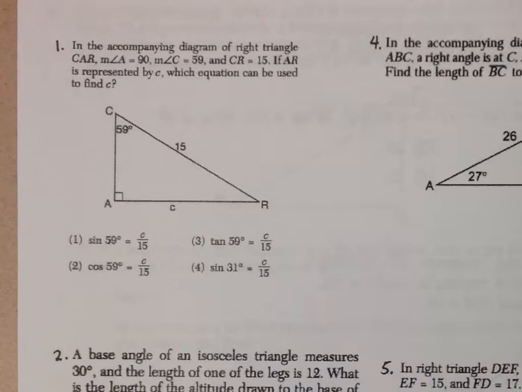only triangle you can use when you're trying to figure out how long a side is using SOHCAHTOA. So it all begins with good labeling. There's the angle. Across from the angle would be the opposite side. The biggest side of the triangle is always across from the right angle, and that's our hypotenuse. They're asking which equation can be used to find C.